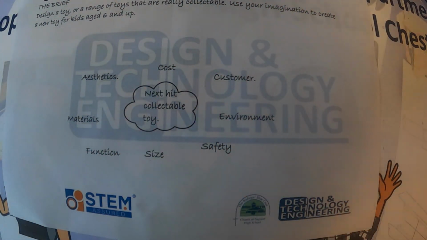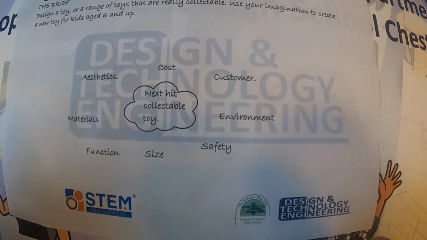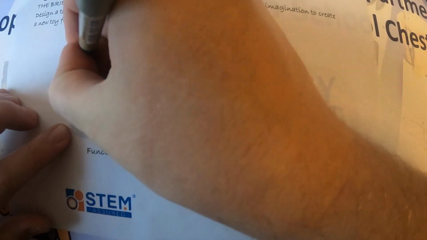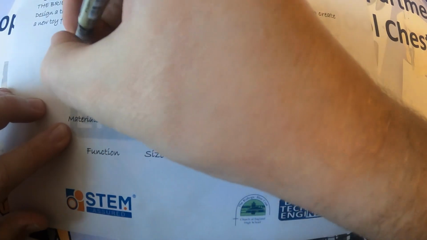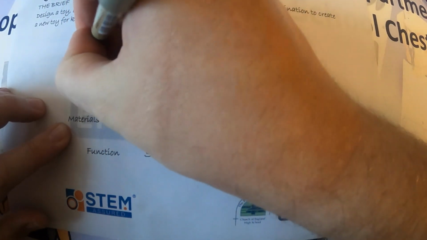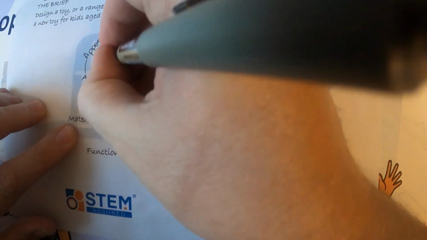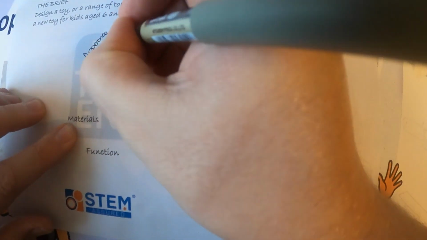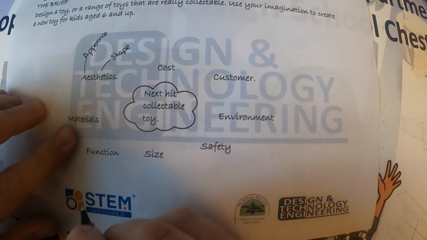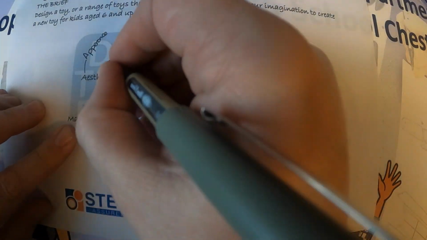So we'll work our way around, starting with aesthetics, going all the way around to materials, adding in our points that are important. Now this is just a starting point for you to think about. When you've done this, you can copy out these as the starting points, and then you need to add your own ideas. You can relate back to the Access FM sheets that you've had in lessons to help you.